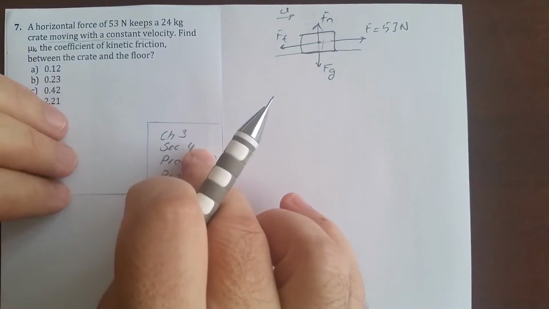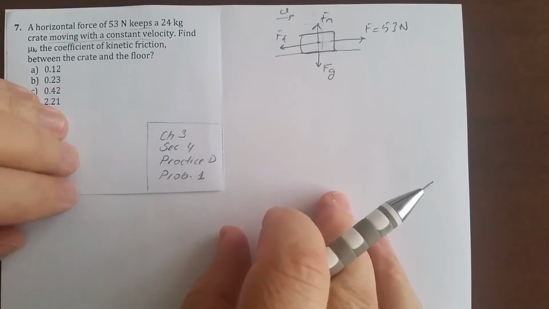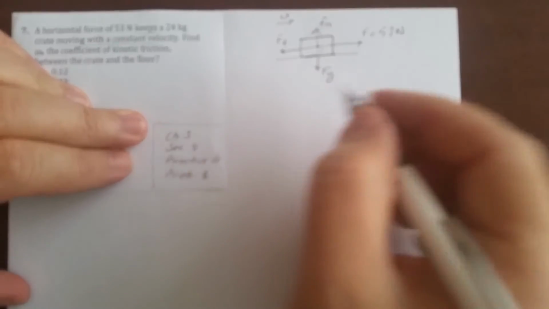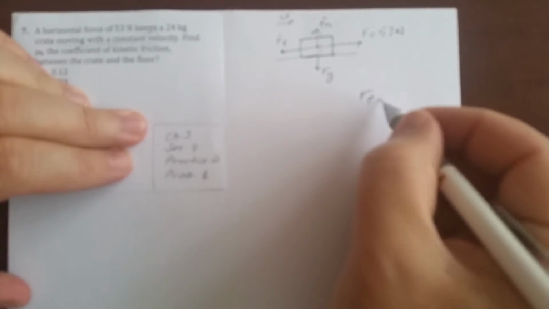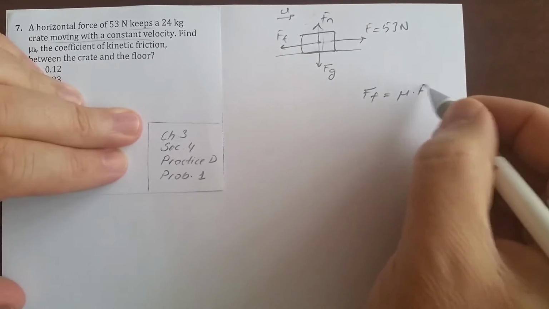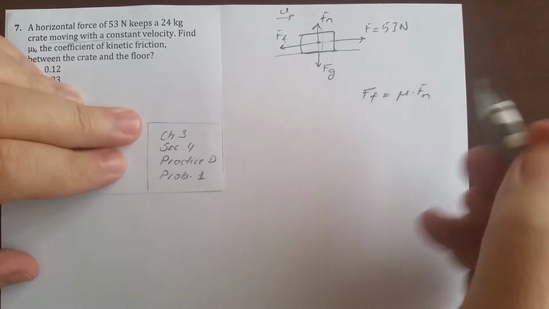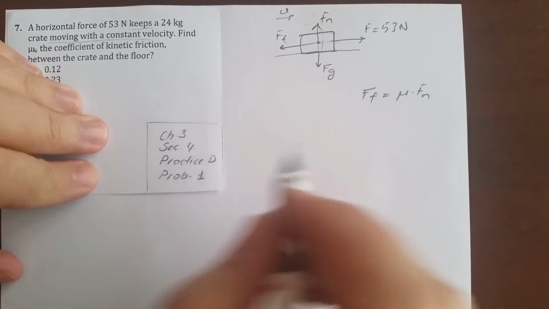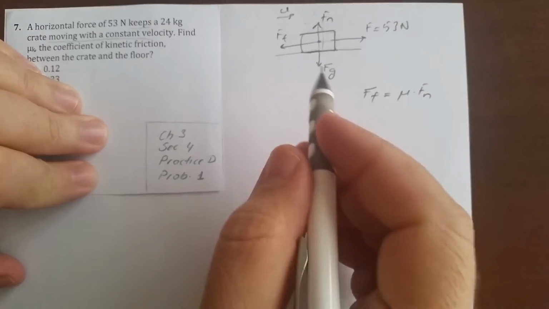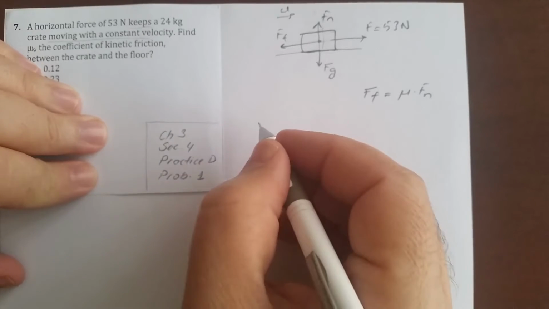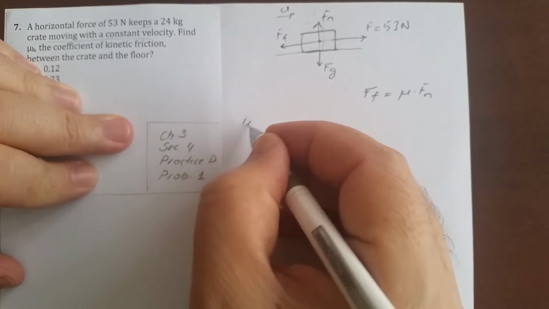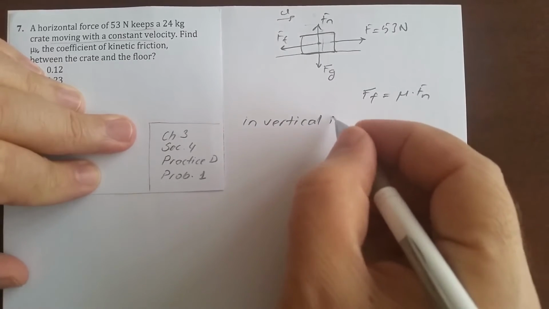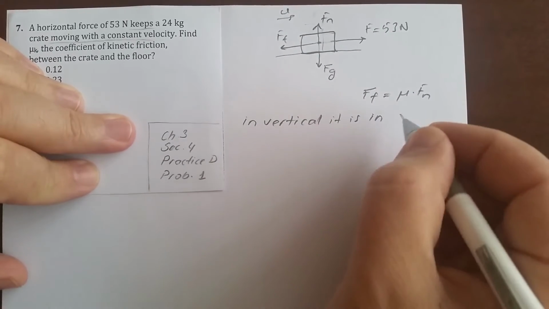So if you remember the friction force, we learned that friction force is equal to mu multiply Fn. Here F friction is unknown and Fn is unknown. When you look at the perpendicular forces, in vertical it is in equilibrium.